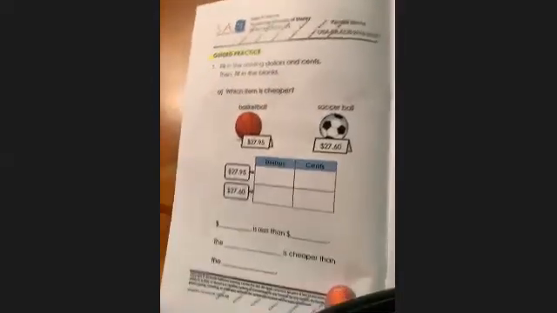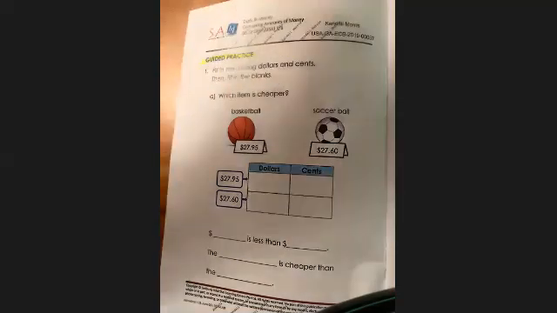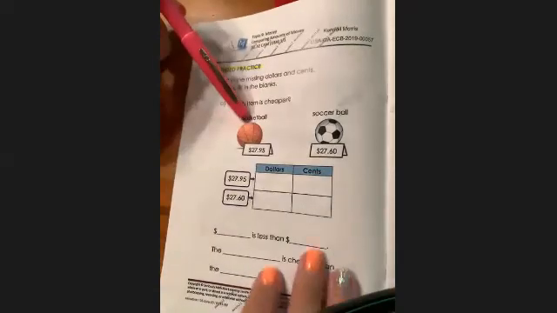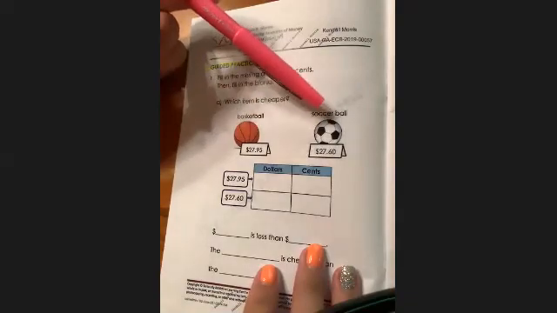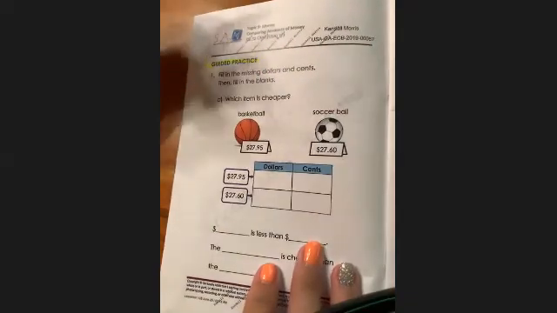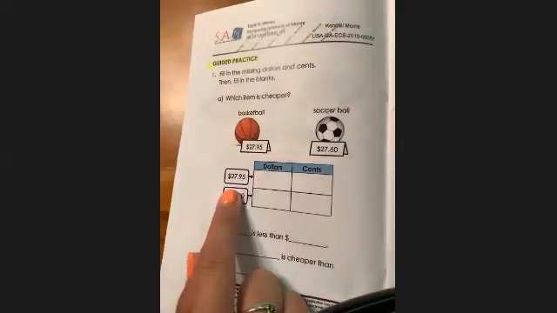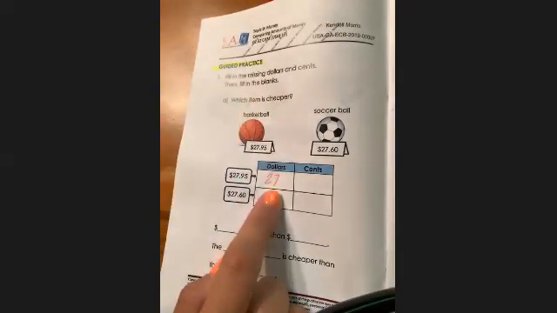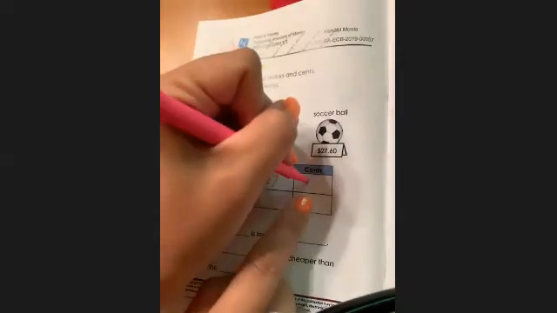All right, so let's go to page 4. And we're gonna do number 1 on our guided practice. Okay, number 1. It is page 4. So this one we have to fill in what's missing because we have some of it filled in, but some of it isn't. So here we have a basketball for $27.95 and a soccer ball for $27.60. So the first box there says $27.95. So all we have to do is take those numbers and put them in the boxes over here. Okay, so first we're gonna have 27, and then on the cents, we're gonna put in 95.